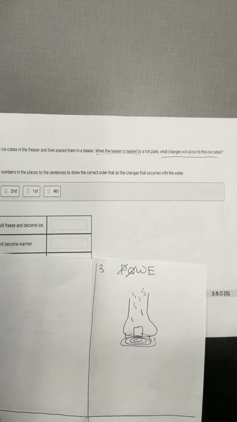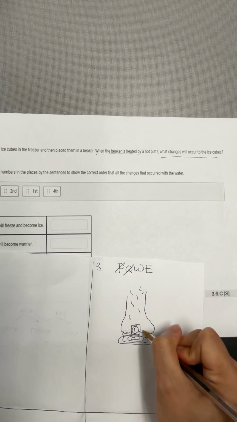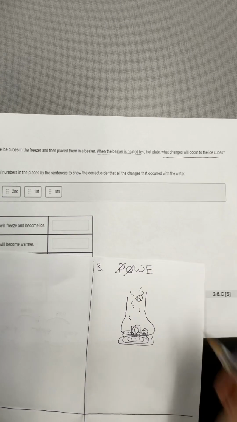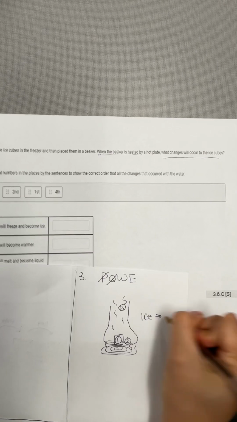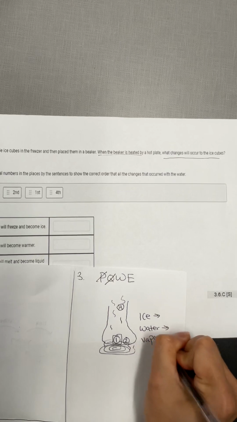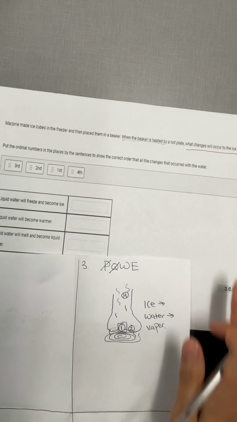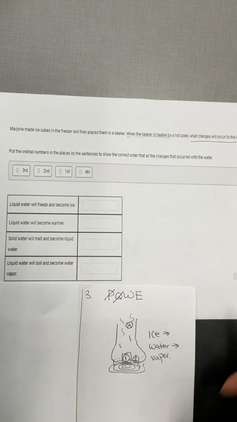All right, so for what I know, I can just put pictures. It's the ice cube first, and then it melts, and then it turns into vapor. You can also write that ice turns to water, and then vapor. All right, so this is a quick method for students who like to use visuals. Now let's take a look at the answer choices to see if it matches with what I know.